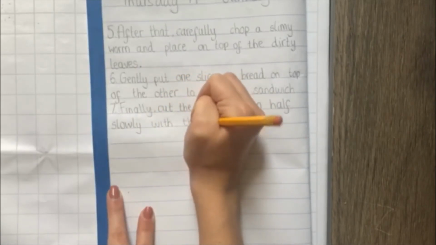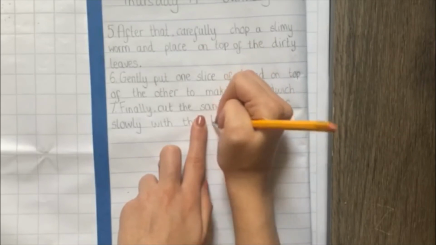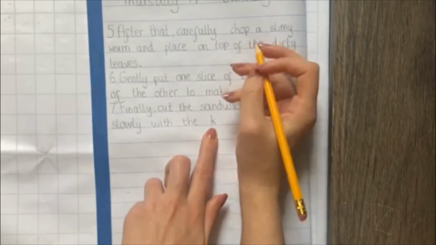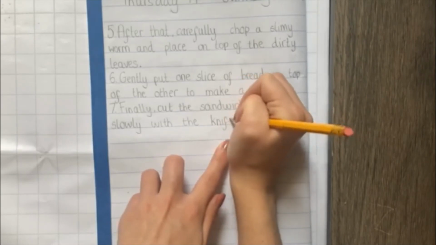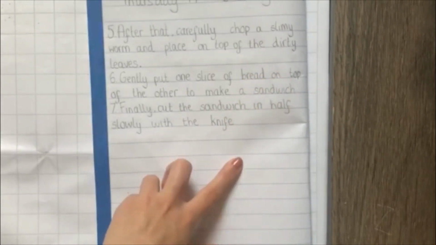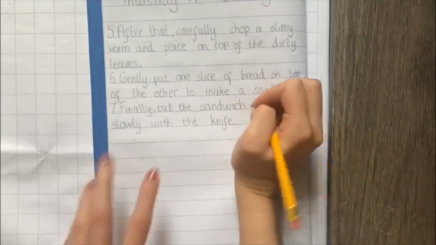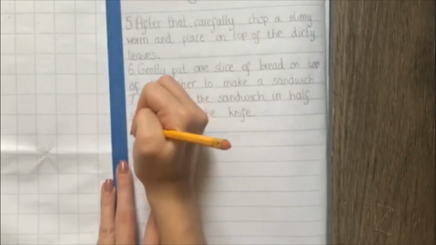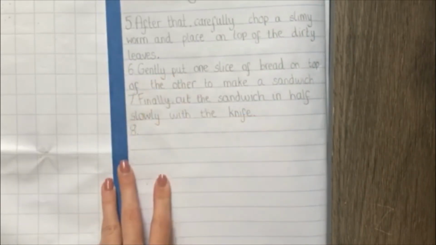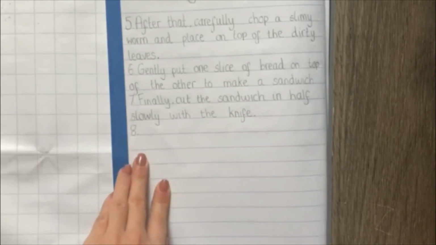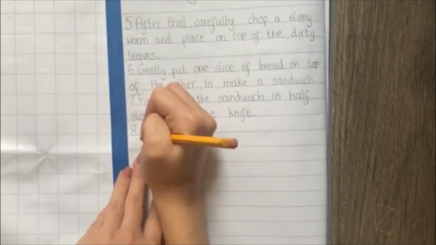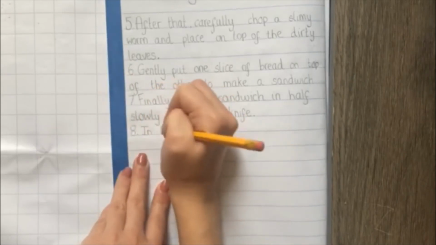the knife. Now, knife has a silent k at the start. Knife. What do I need at the end of my sentence? Well done, a full stop. And we're on to step number 8, our last step, where we're going to have our in the end. We can use that from our text. In the end.